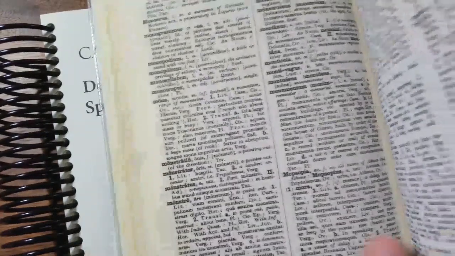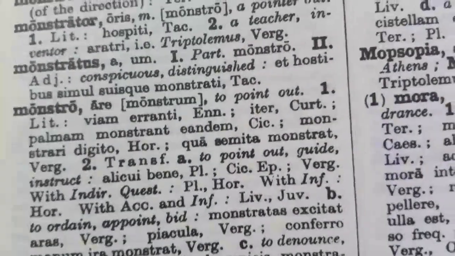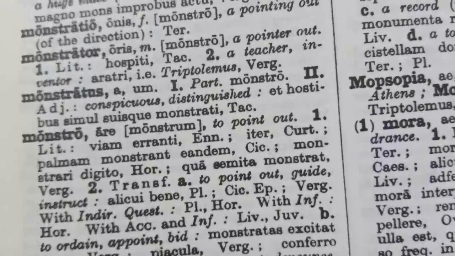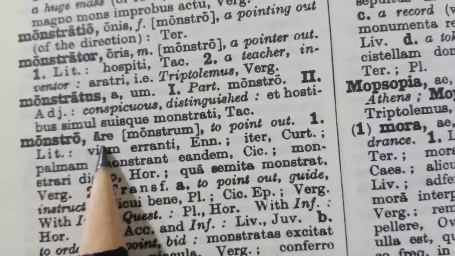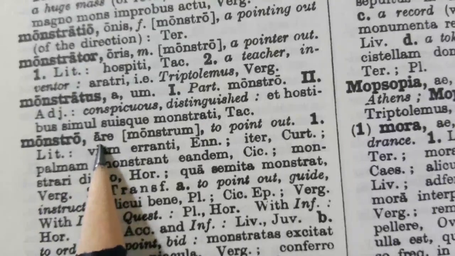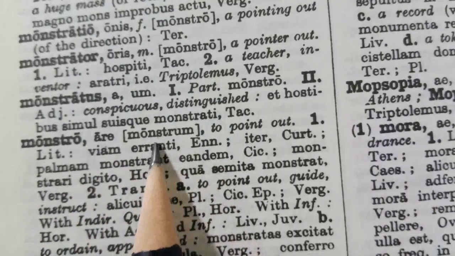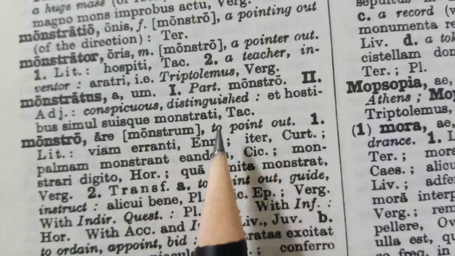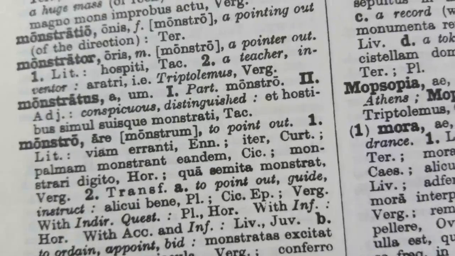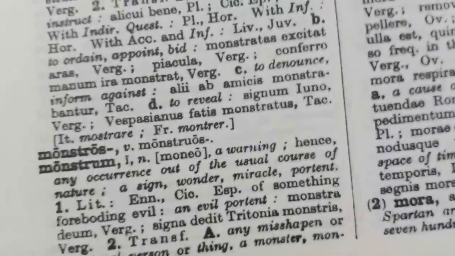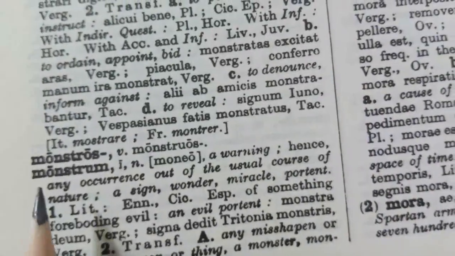I've looked that up, and let's take a look here. The word does mean to point out, but let's see what it really means. They tell us here, monstro, monstrare, so it is a first conjugation verb. It comes from the word monstrum. So the verb means to point out. So let's go to monstrum.